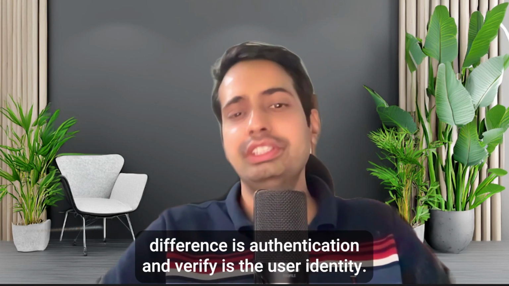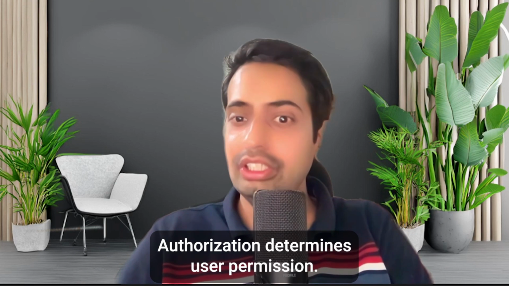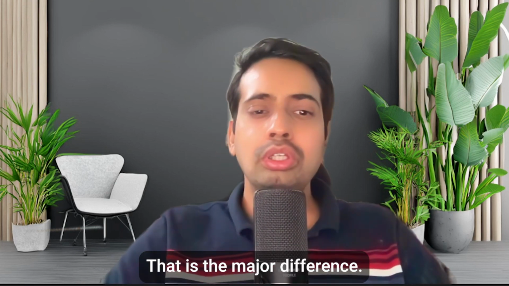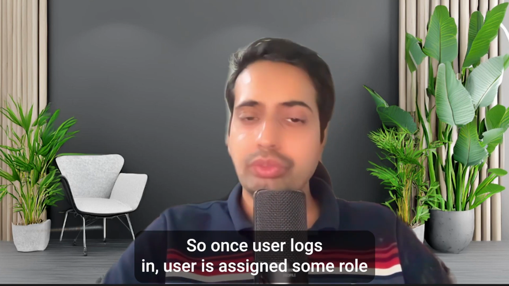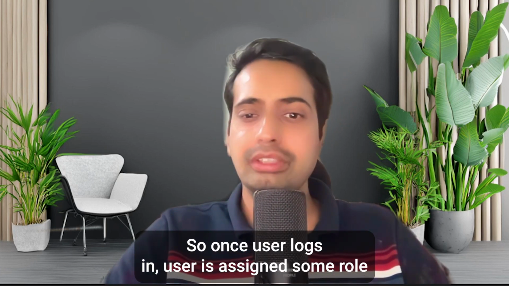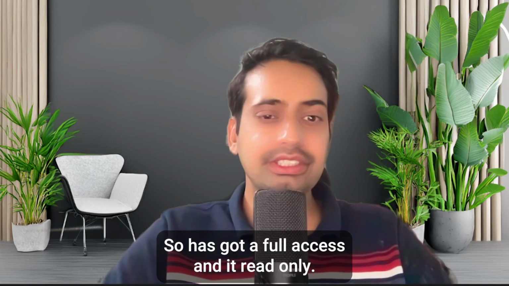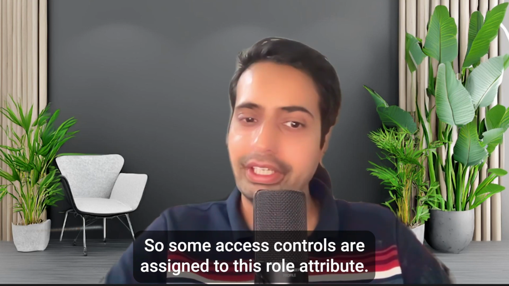So the key difference: authentication verifies the user identity, and authorization determines user permission. That is the major difference. Now, what is role-based access control? RBAC, right? Once a user logs in, the user is assigned some role like admin, user, guest, or editor. Admin gets full access, editor read-only. So some access controls are assigned to this role attribute.